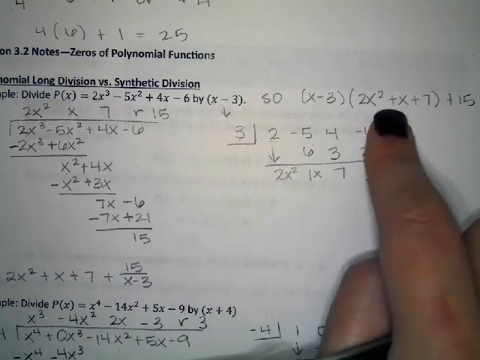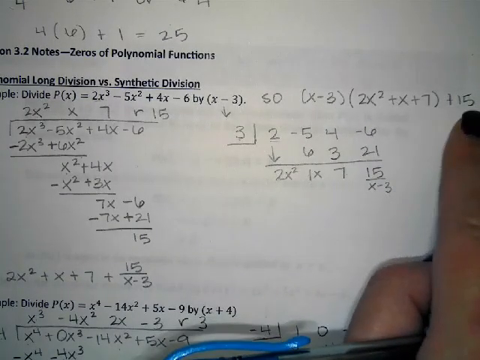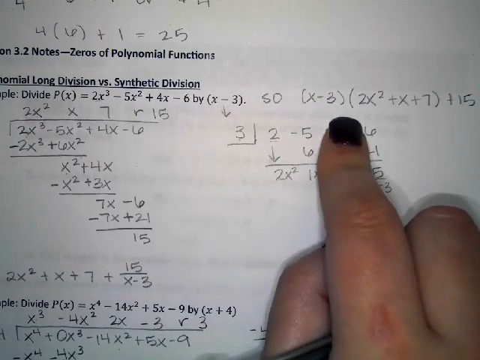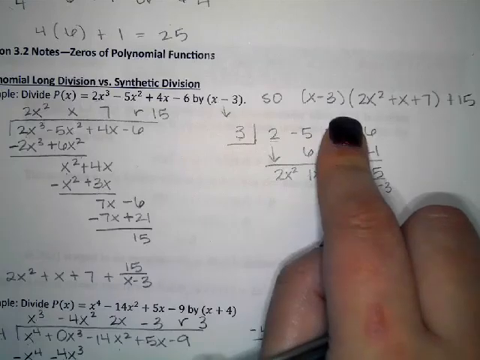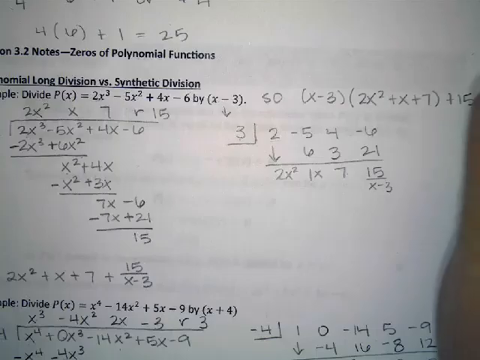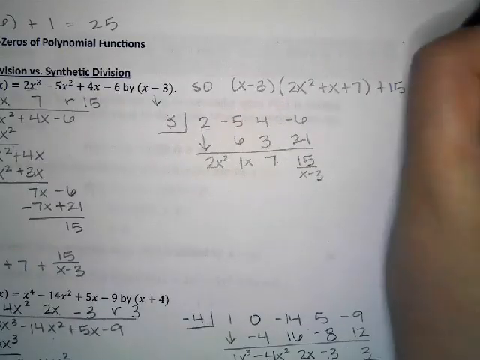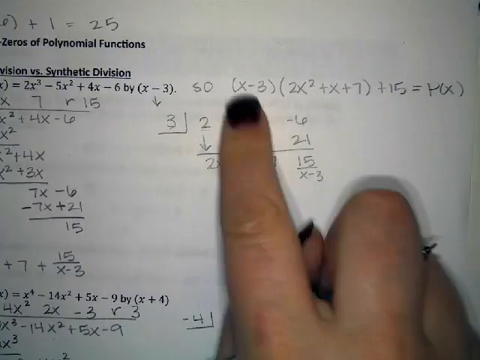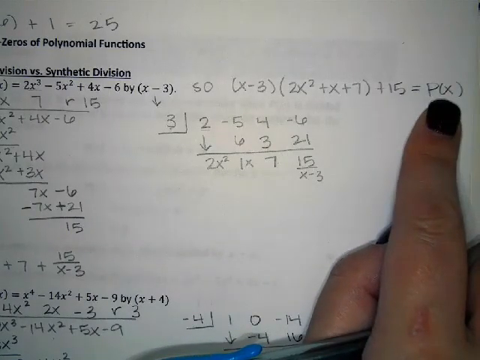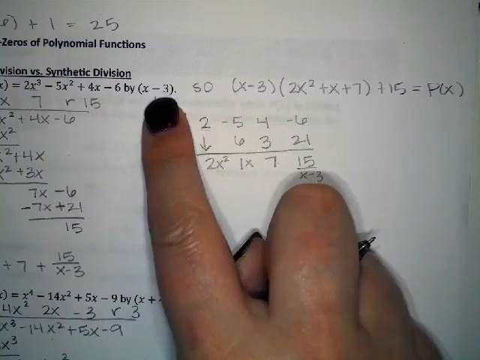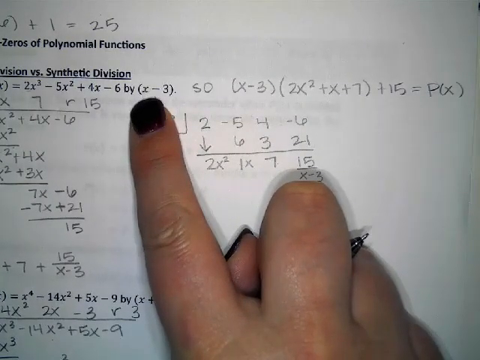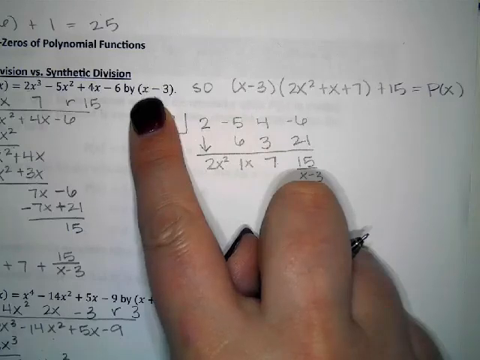Something that is not quite a factor doesn't go into it evenly. We're dividing by just some random number, okay? So I want you to understand the big picture. So this equals p of x, the original function. If we were to take the original function and divide by a factor, or divide by a binomial like this, and it ended up being a factor, then we'd have no remainder, right? Like if we took 25 and divided it by one of its factors, by 5, we would have a remainder of 0.